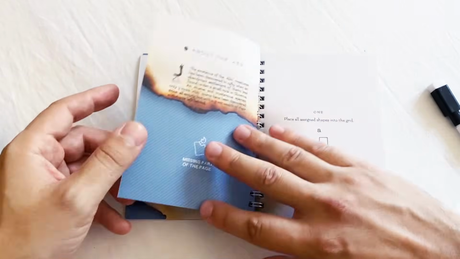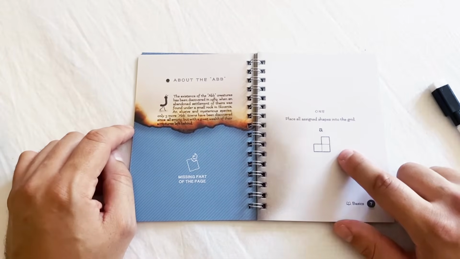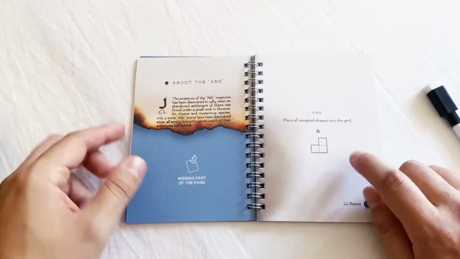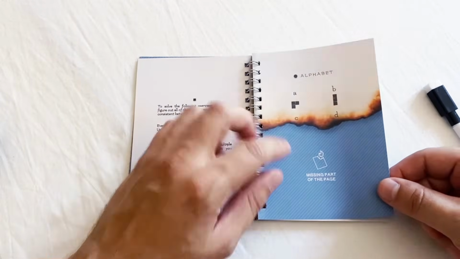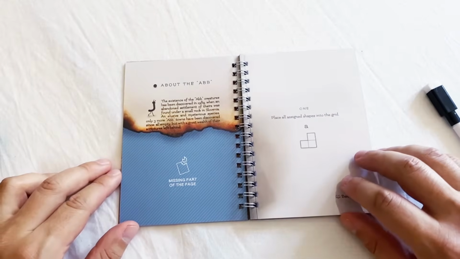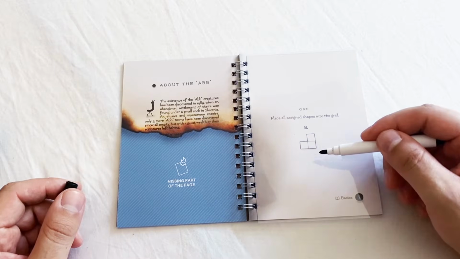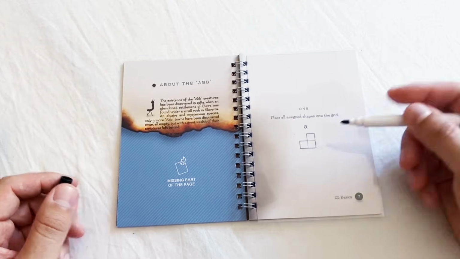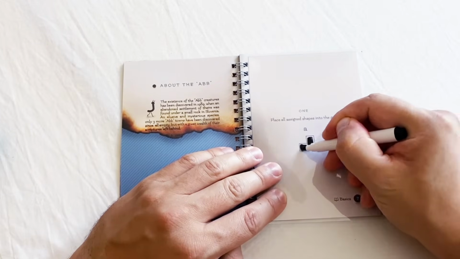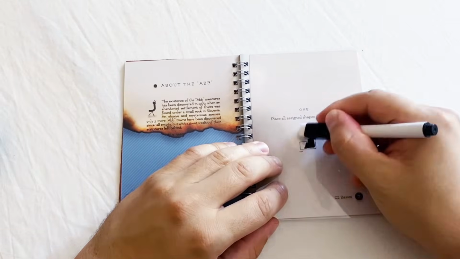And going forward, we see some lore text that is partly burnt. And the first exercise: place all assigned shapes into the grid. And we know what A is because we've seen it on this page. And so we deduce the first rule, which is, if we see a letter here, it means we must input it in the grid below. And we will input A. The second thing that we learn is that we can rotate the shapes as much as we like.